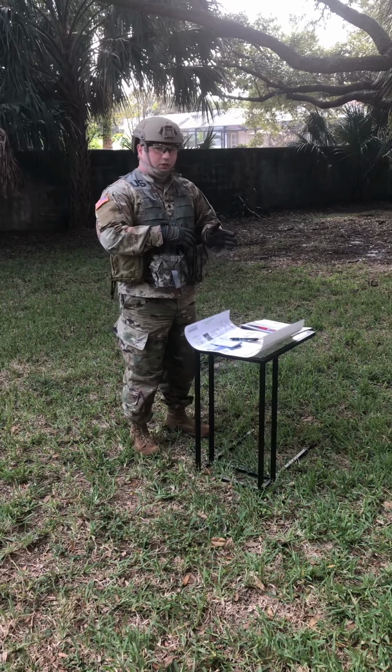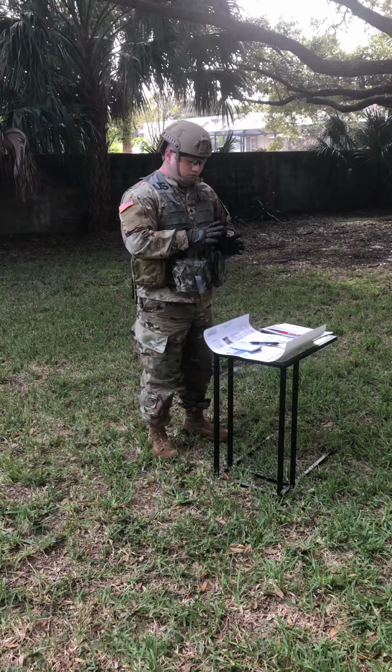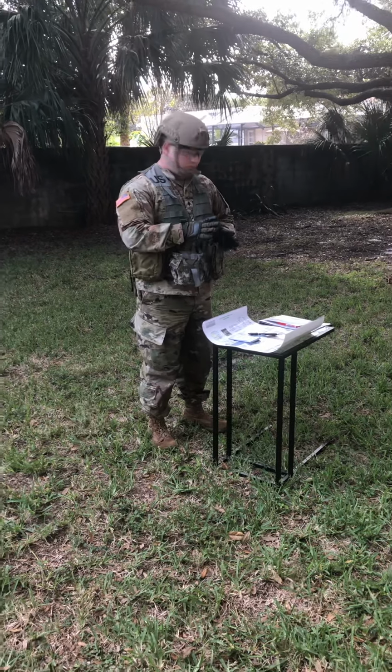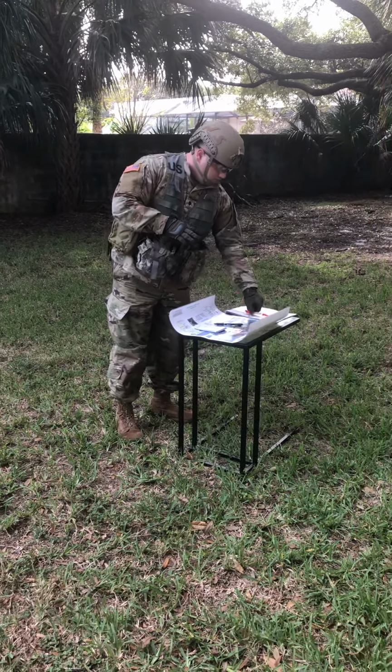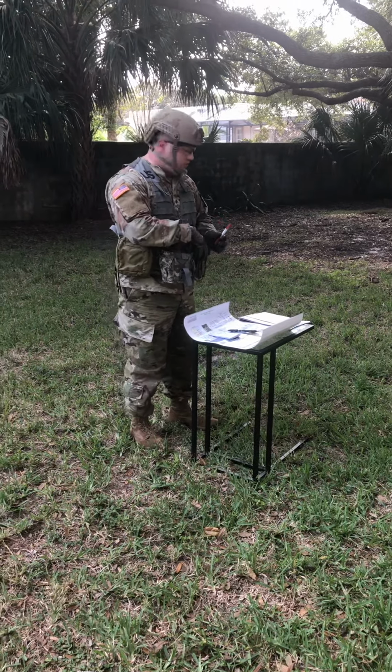Now you can do it with the compass, like here, or let me show you how to do it with the straight edge method. It doesn't involve us using the compass anymore.